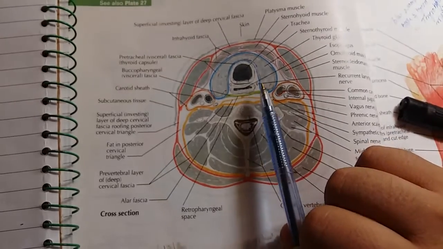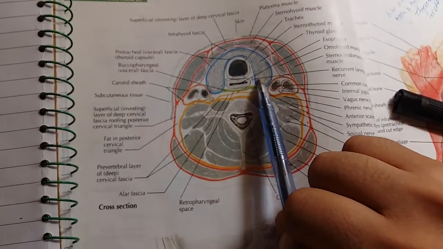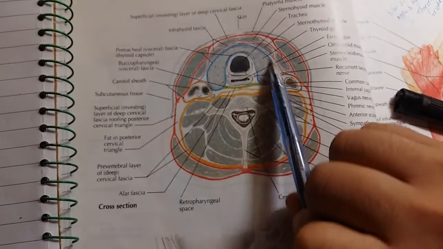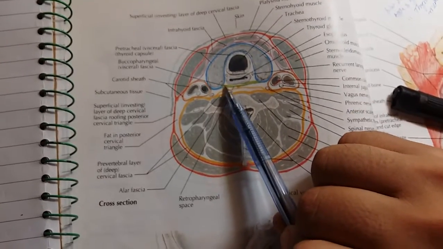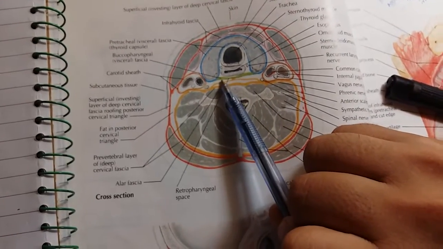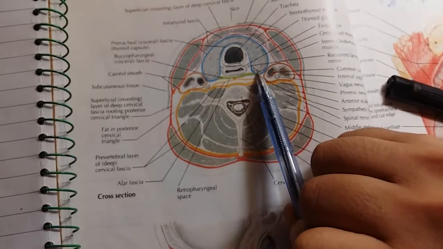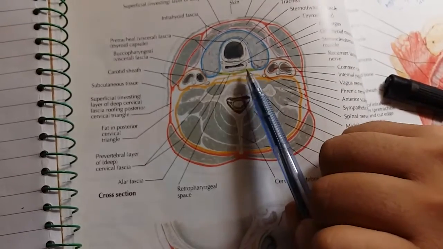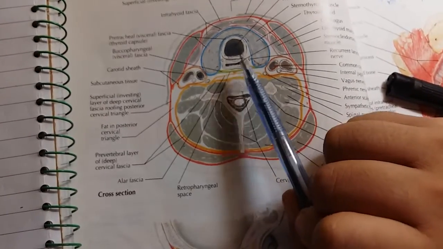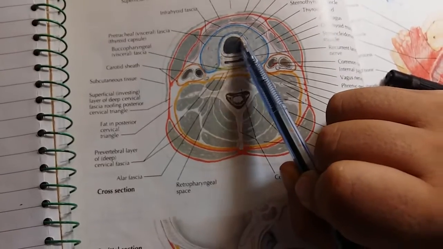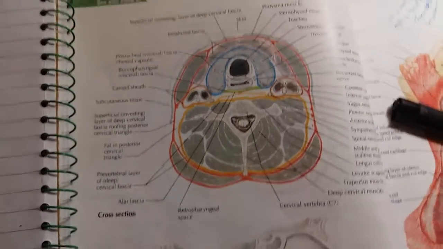And posteriorly, the pretracheal fascia and this green demarcated buccopharyngeal fascia fuse with each other, and therefore together they enclose the esophagus and the trachea.